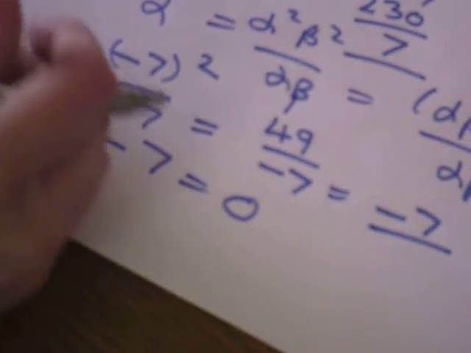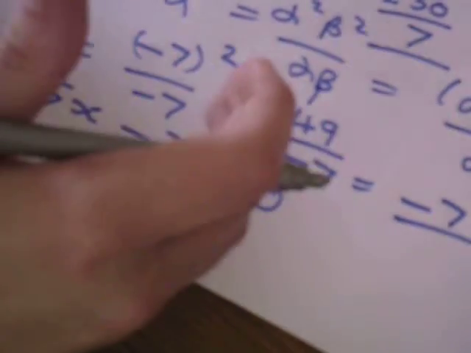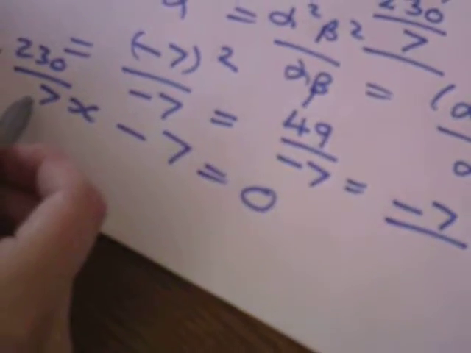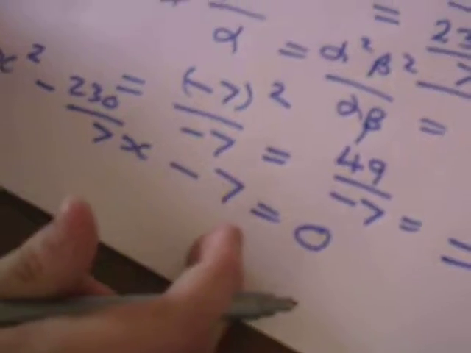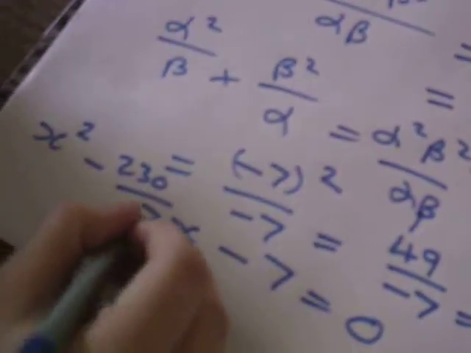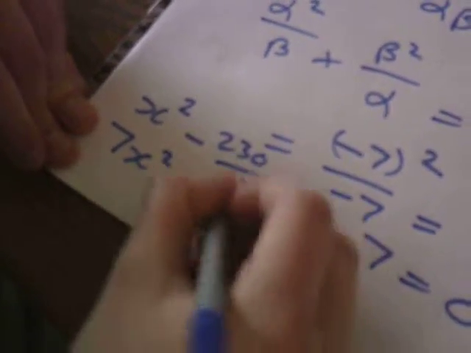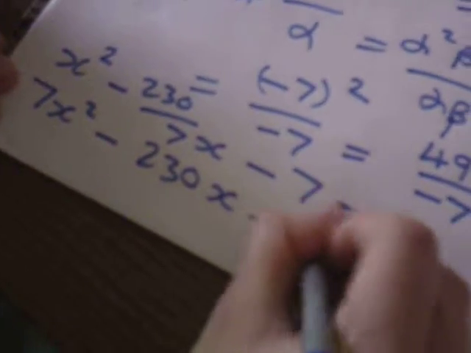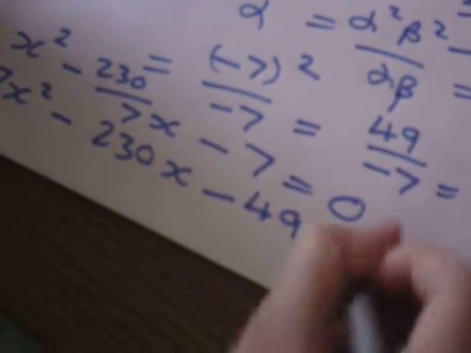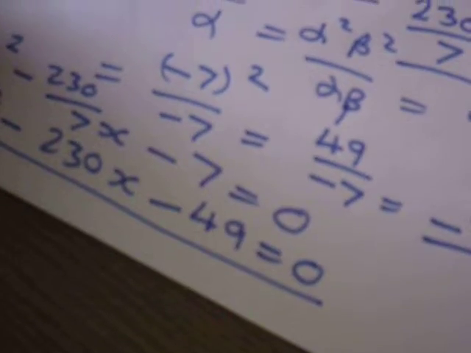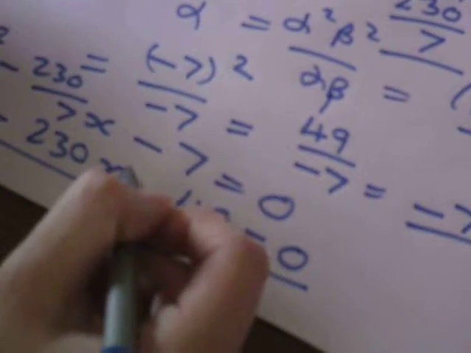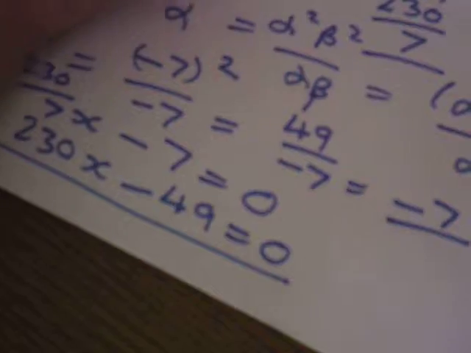However, the question asks us for integer coefficients, and we have a fraction here, so in order to make every number integers, we have to times through the whole equation by 7. So 7 times x squared is 7x squared, minus the 230 would remain there, 230x, 7 times minus 7, minus 49, equals 0. And that is your final answer for a quadratic equation which has roots alpha squared over beta and beta squared over alpha.